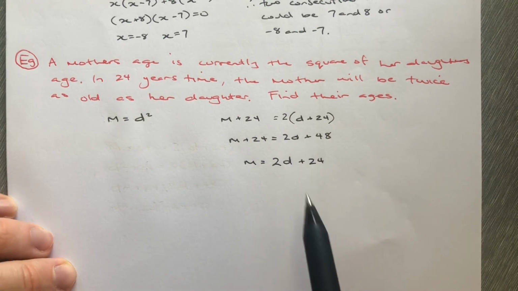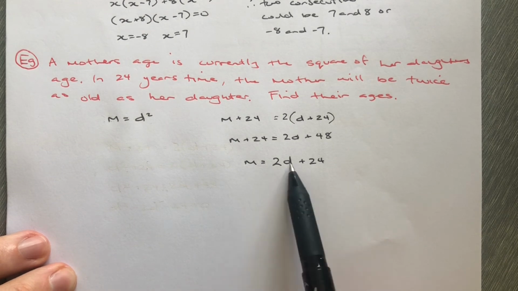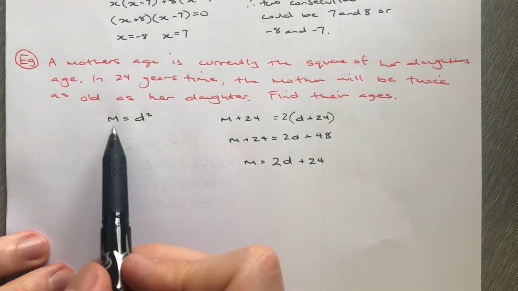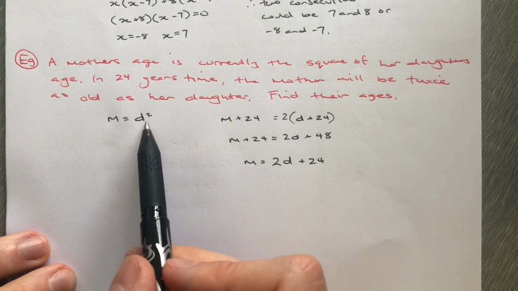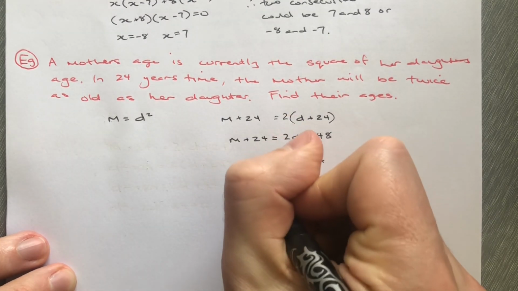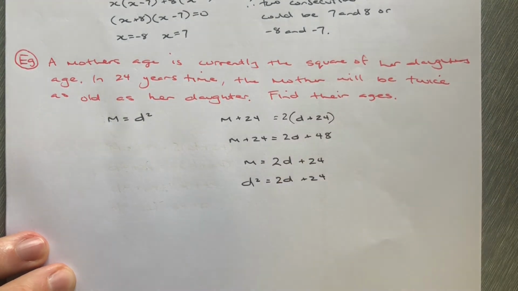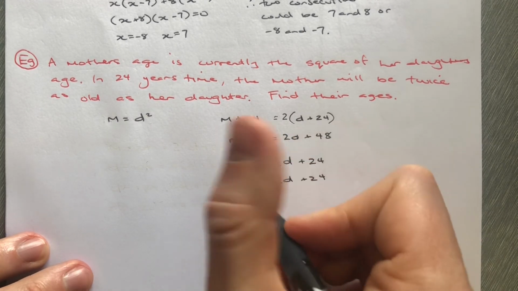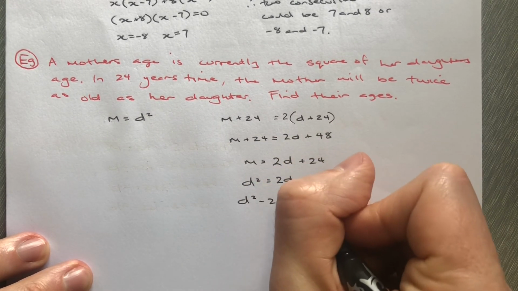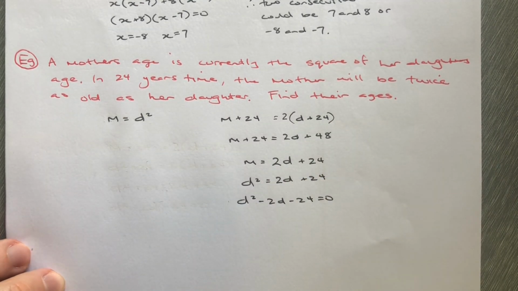So we have a little rule here, but we're still struggling to solve it because we've got a d and an m. Okay, but we also have this other rule over here. So what I might do, instead of writing m here, I'm going to put d squared there because they're equal. So we've got d squared equals 2d plus 24. Let's put all this on one side, and then I think we're going to be able to solve this because it's going to look the same as what we were working with earlier. There we go. See how that's common to what we've been doing before? Alright, so we want to factorize and then solve for d.